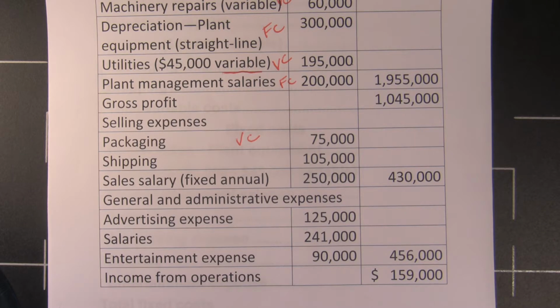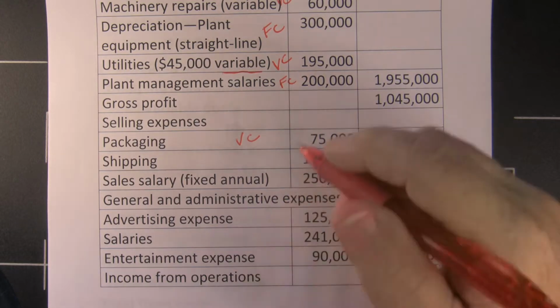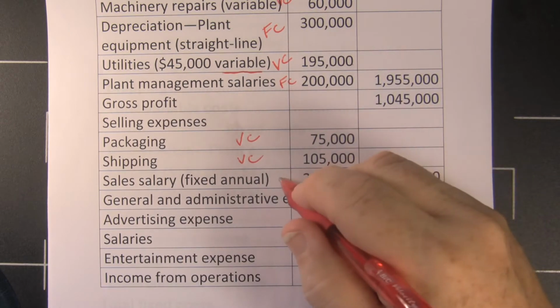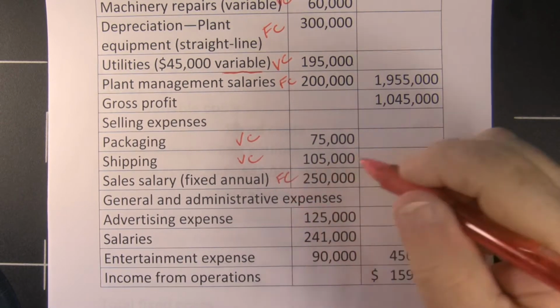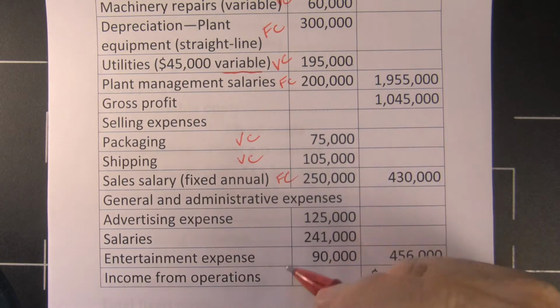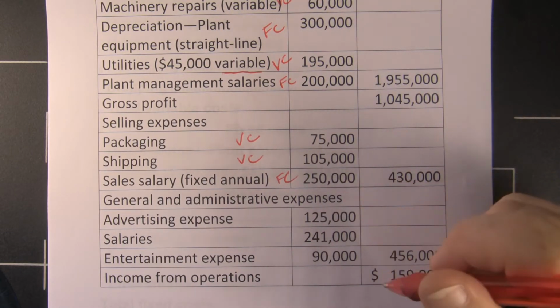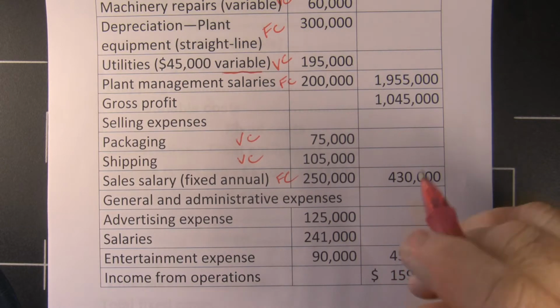Likewise with shipping, again, the more you make, the more you sell, the more you have to ship. That's a variable cost. Sales salary is a fixed cost. General and admin is never added to product cost. So I think we're pretty much done.